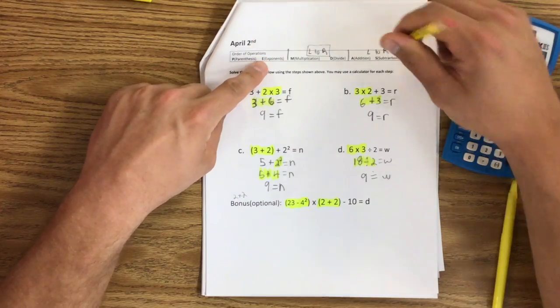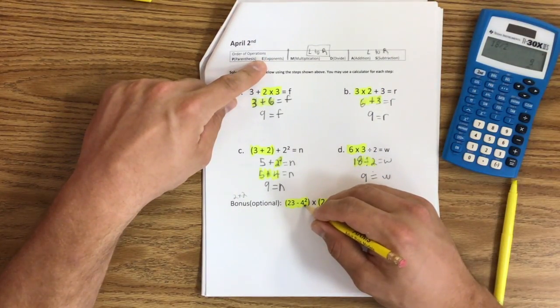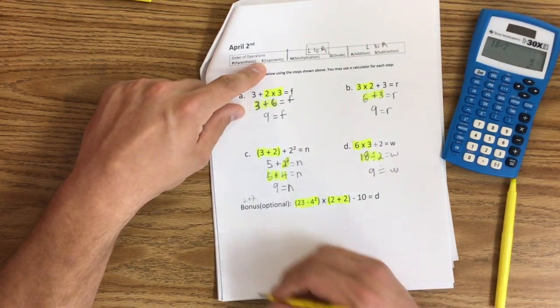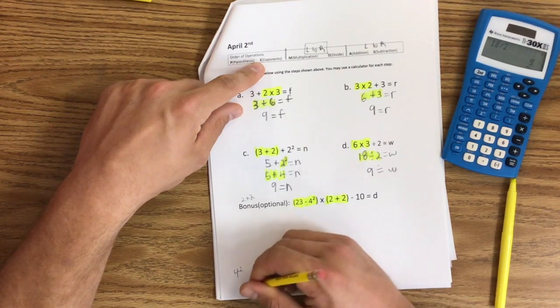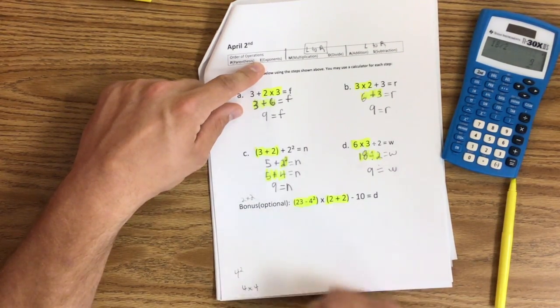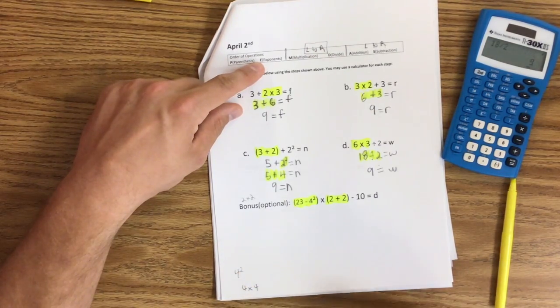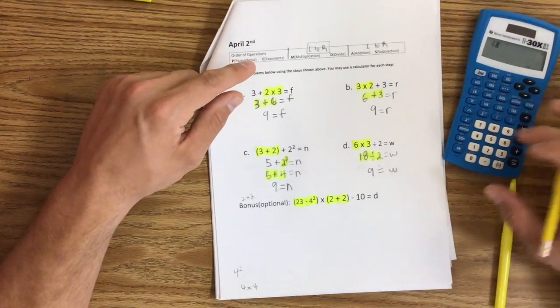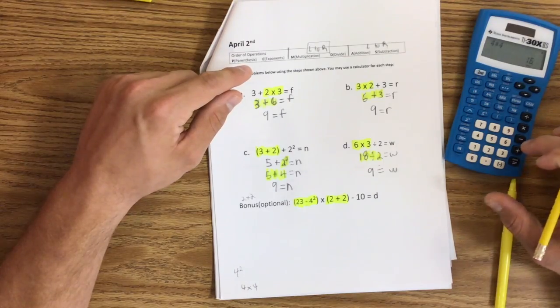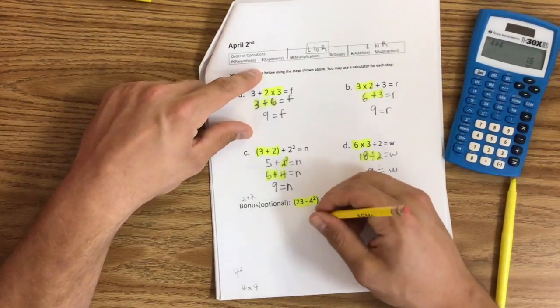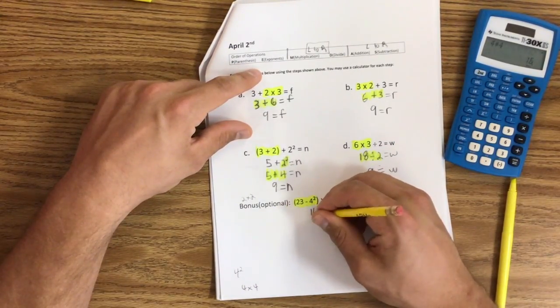It is exponent. So we're going to have to do this first, okay? So 4 squared looks like 4 times 4. You're taking 4 and you're multiplying it 2 times. 1, 2. Okay? So that equals 16.